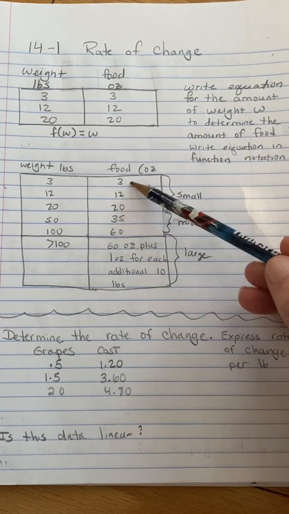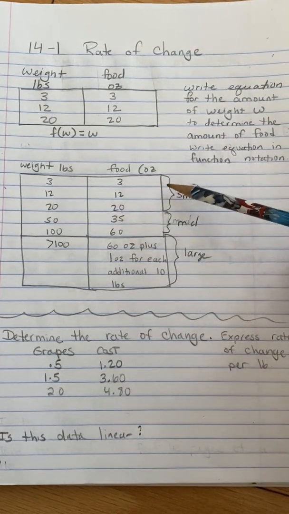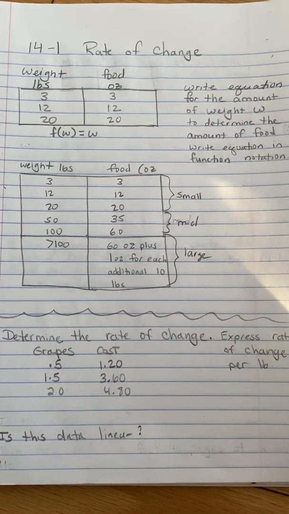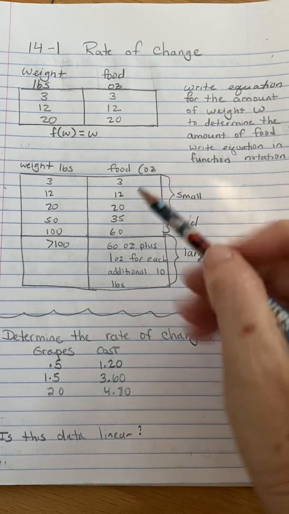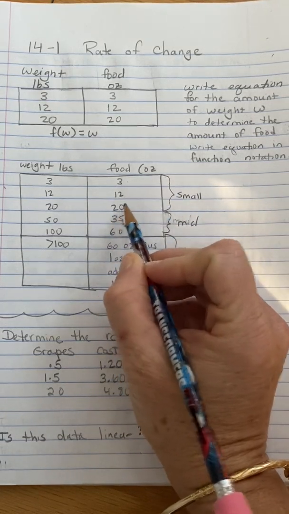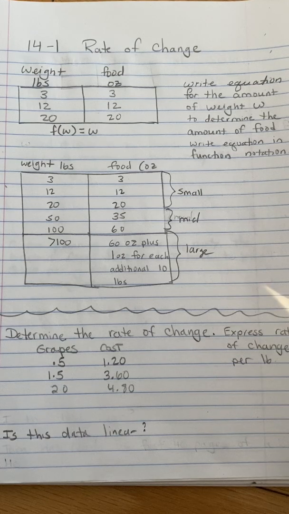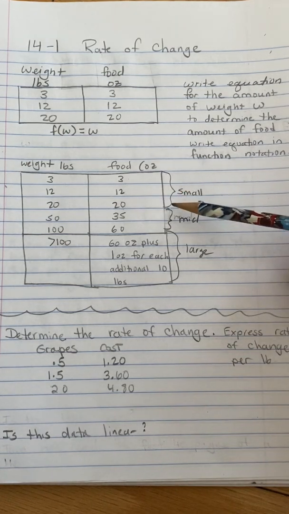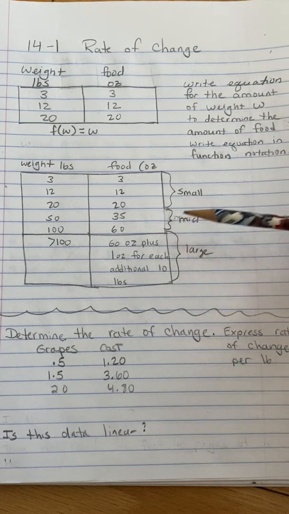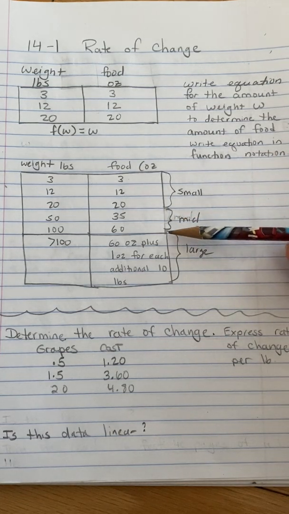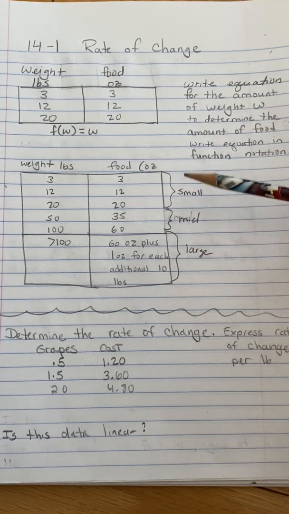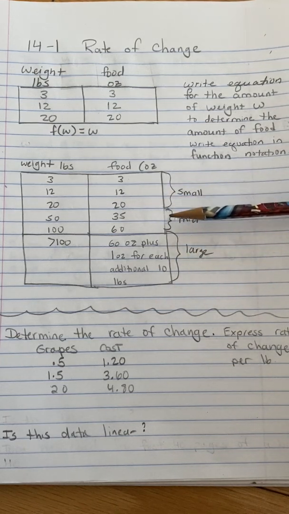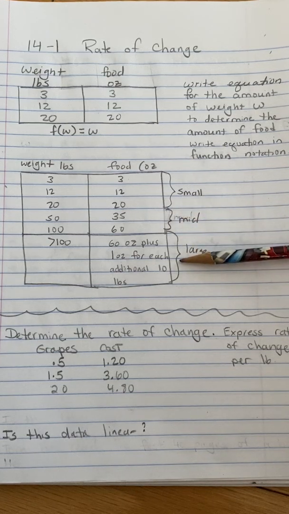Okay, so we already did the equation for a small dog. Basically what's happening here is they're saying, if the dog is considered small, which is 20 or less, they get one kind of food. Well, I say one kind of food, but I mean one kind of measurement. There's a linear equation for that. And if the dog is mid-sized, between 20 and 60, then there's a different equation. And if the dog is larger than 100, that's a different equation. So basically we have one equation for small dogs, one for mid dogs, and one for large dogs. And we're going to try to figure out what those equations are.